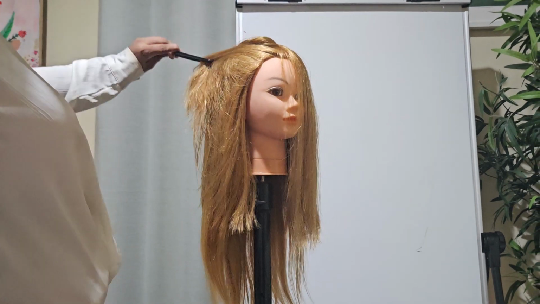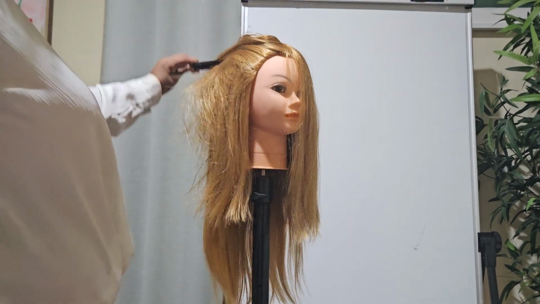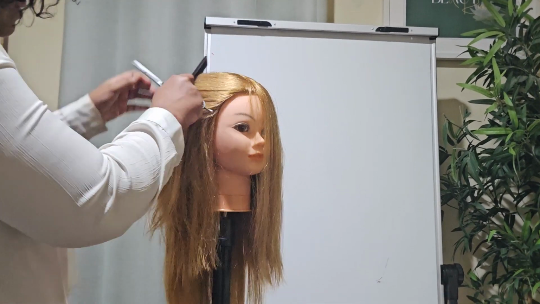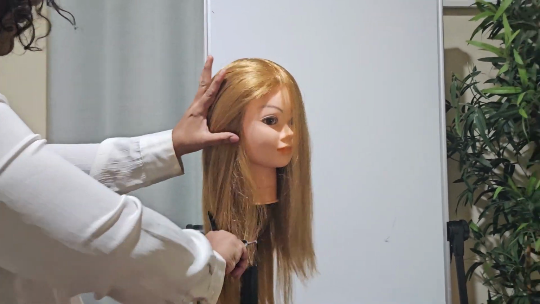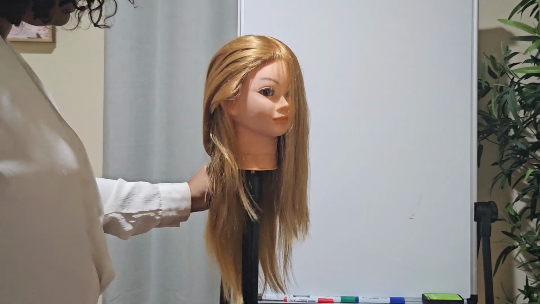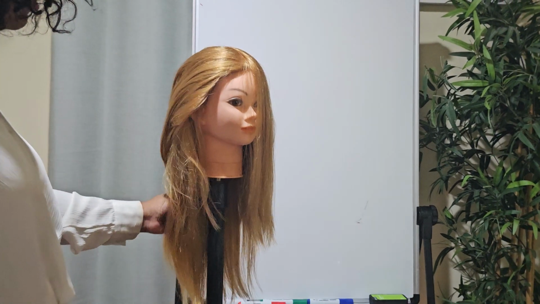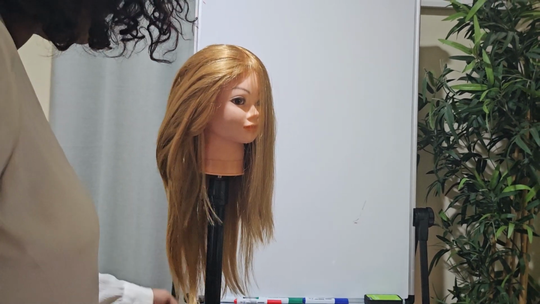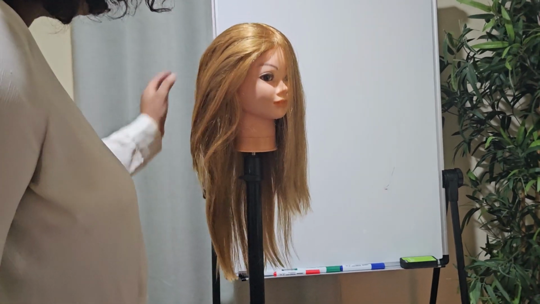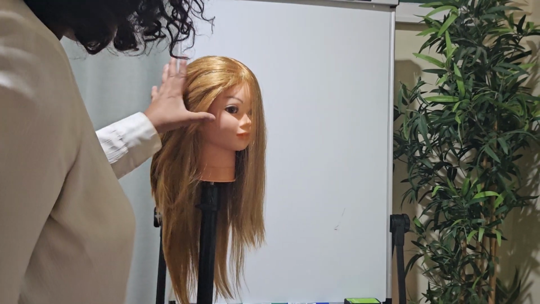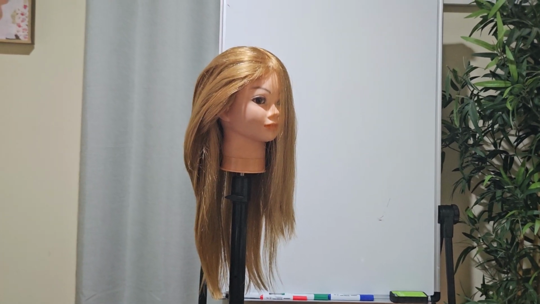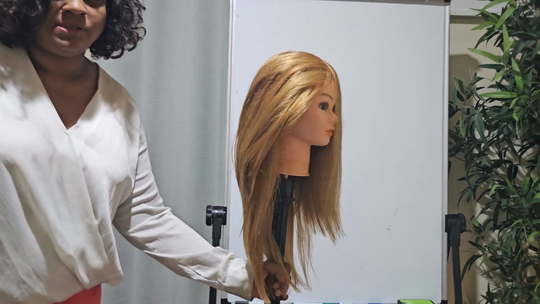So now see, when you're pushing the hair, this looks more as if you have nicely sculpted the hair together. See, because you are not going to blow dry with all these hard lines. With the blow dryer, this is going to soften the hair more, and then this is what creates the movement. Can you see?